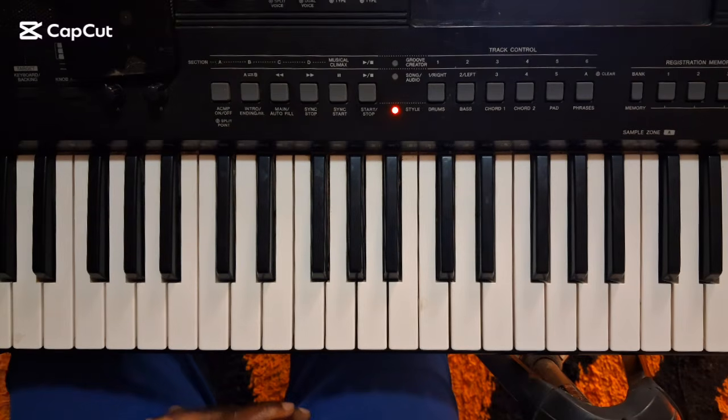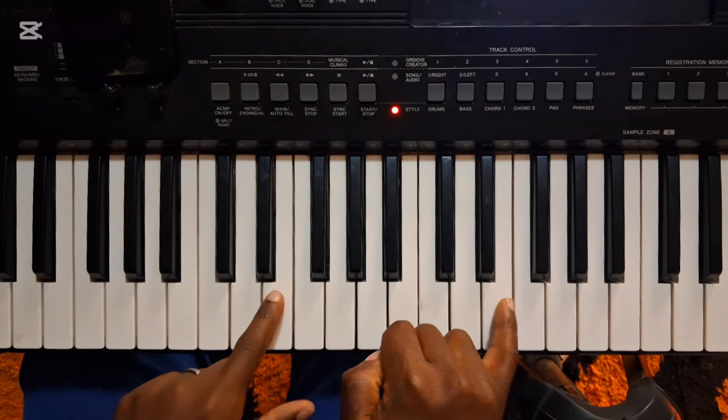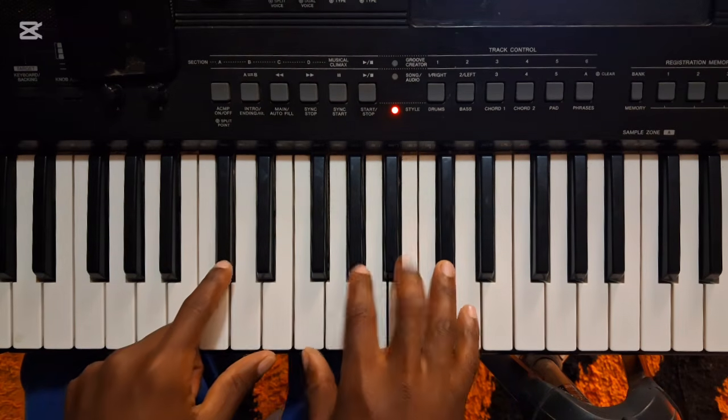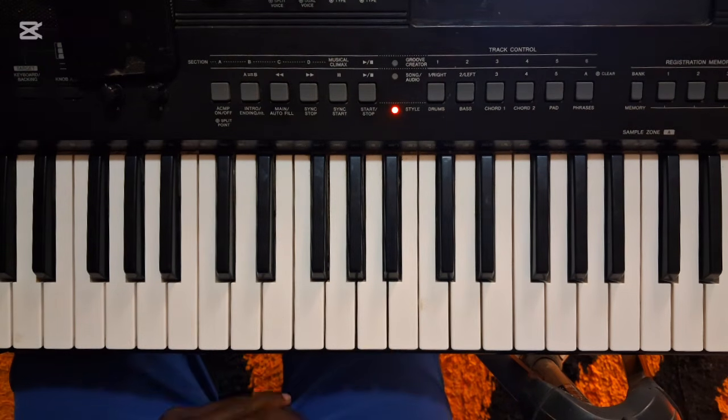This is how to play Uzuliphathe Kahle Leli Vangeli by Joyous Celebration. The original key of the song is the key of E, but in this video I'll be showing you guys how to play this song using the key of C sharp. Okay, without any waste of time, let's jump straight to it.